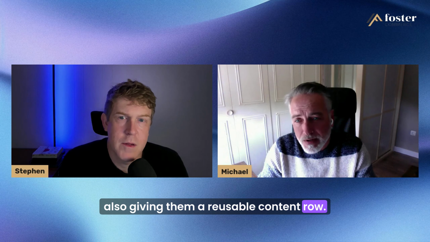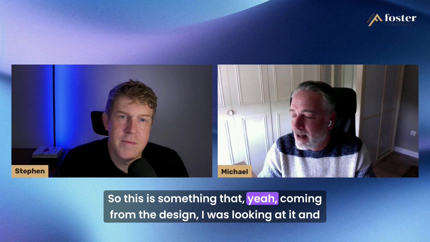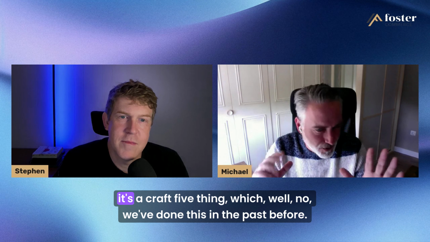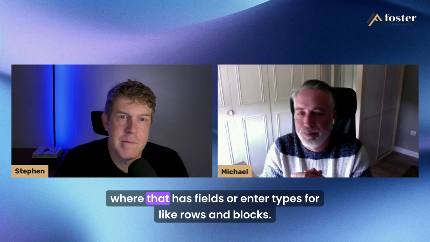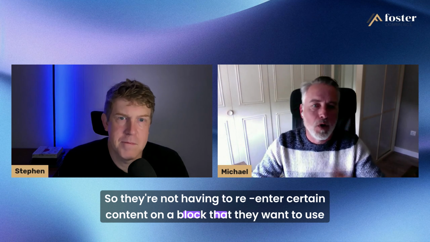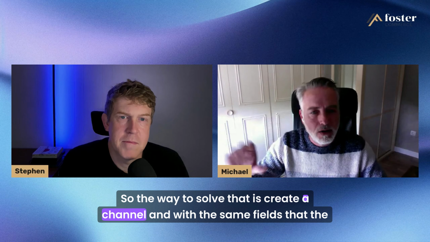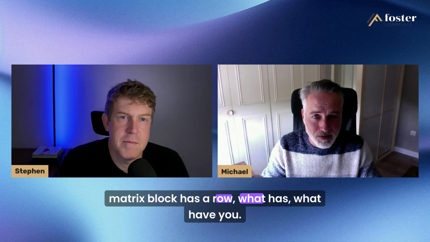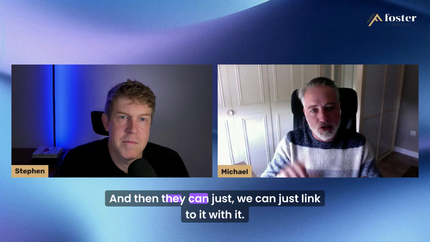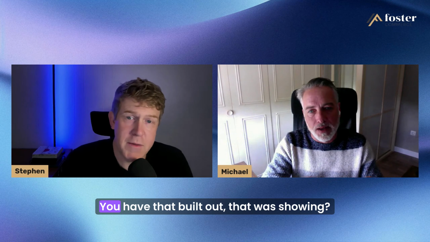Ooh. So this is something that, coming from the design, I was looking at, and it's a Craft 5 thing. Well, no, we've done this in the past, where we've given a channel that has fields or entry types for rows and blocks, so they're not having to re-enter certain content on a block that they want to use on multiple pages with the same data. The way to solve that is to create a channel with the same fields that the matrix block or row has, and then we can just link to it with an entry field. You have that built out?